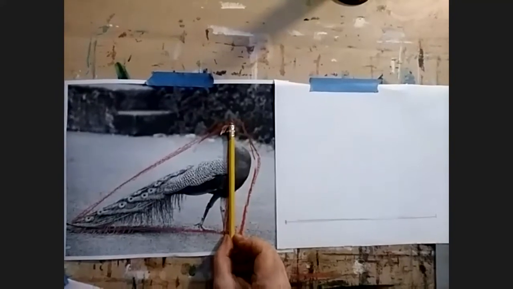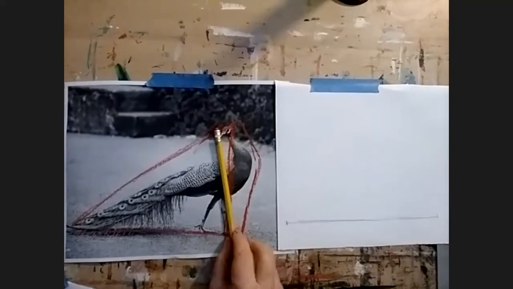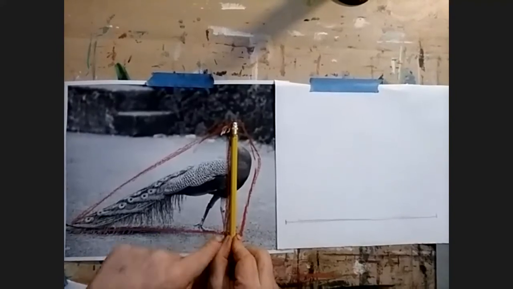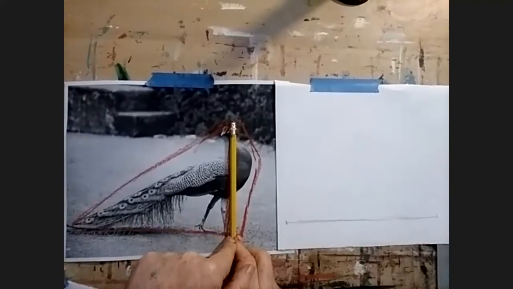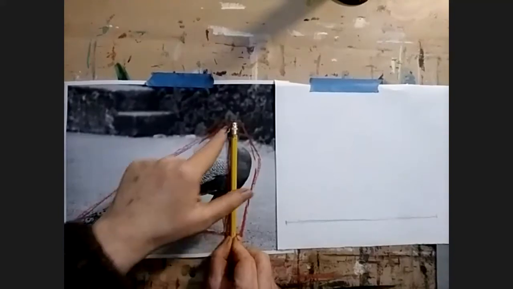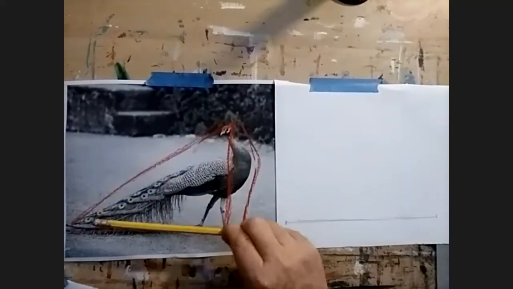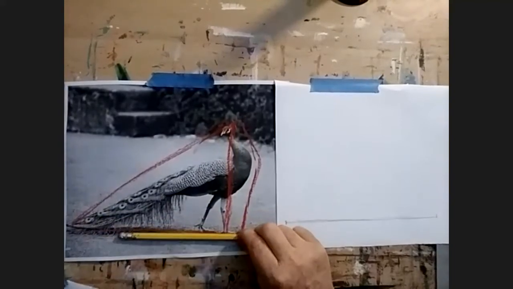I do that by taking my pencil. Can you see that I'm using my finger to measure the base, and the top of the pencil goes to the top here. And then I'm going to lay that here.